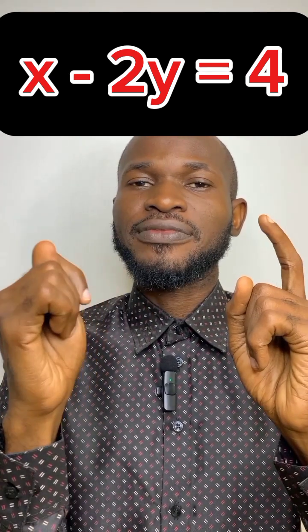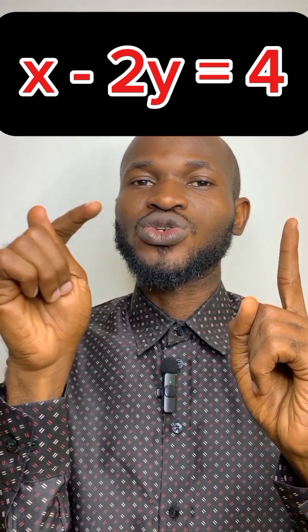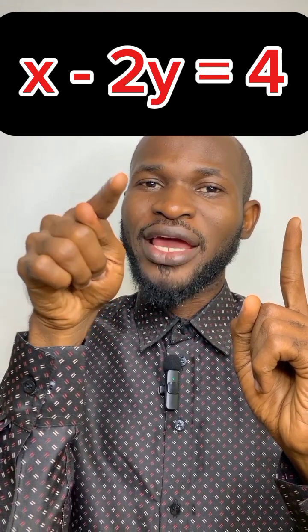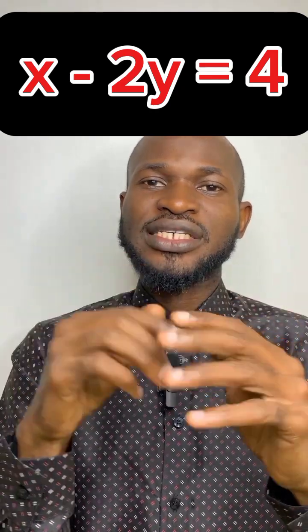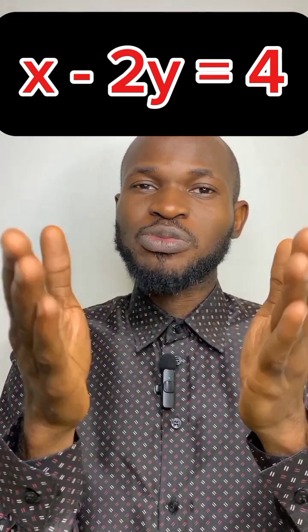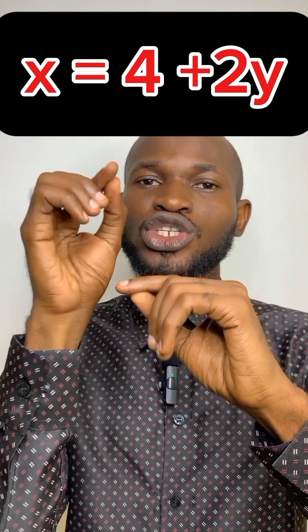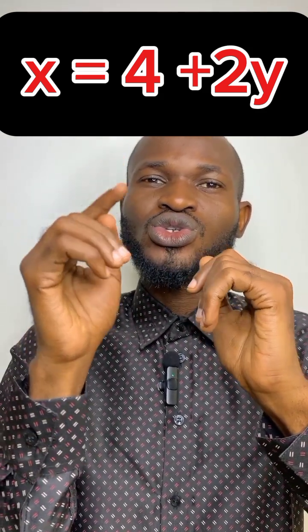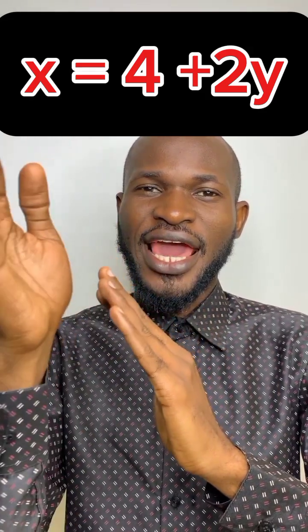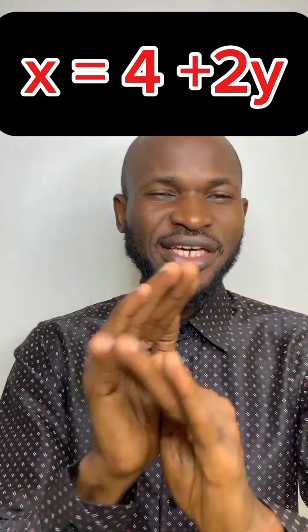By doing that, your minus 2y will now change. Your minus will change to plus. So your minus 2y will now be plus 2y at the other side of the equation. So we're now going to have this simple expression: x is equal to 4 plus 2y. Simple!